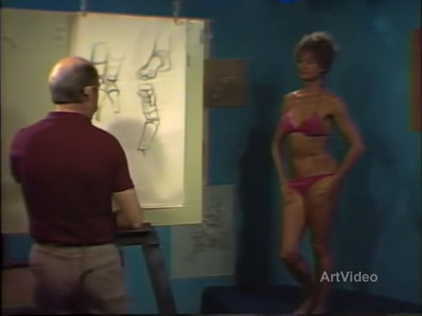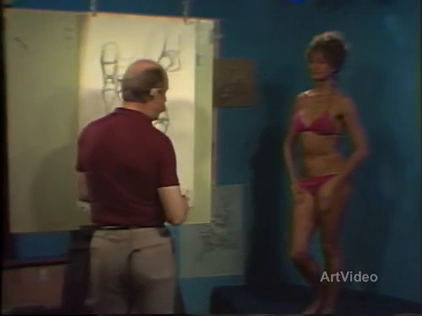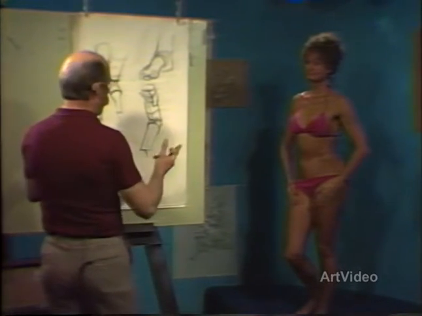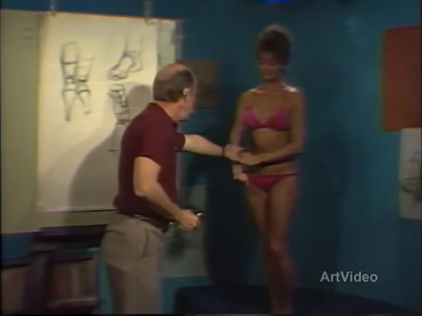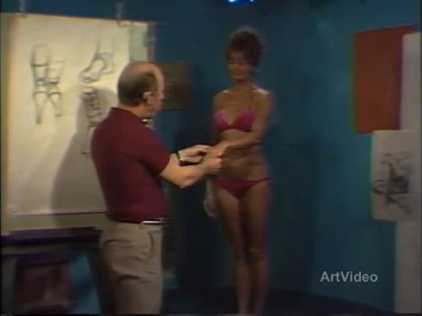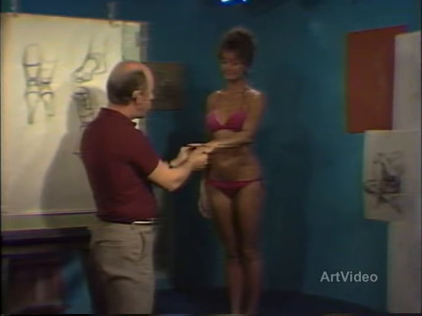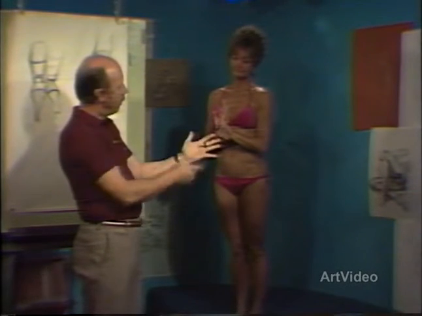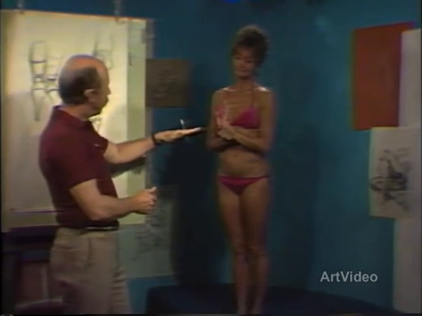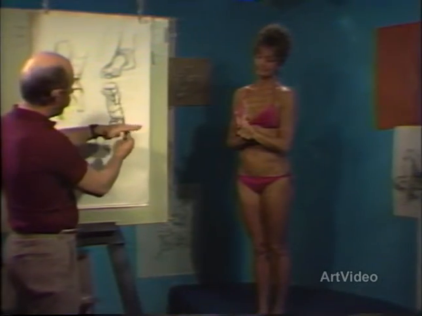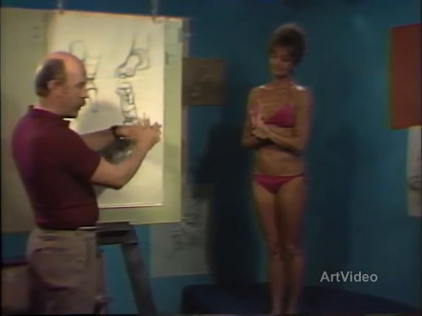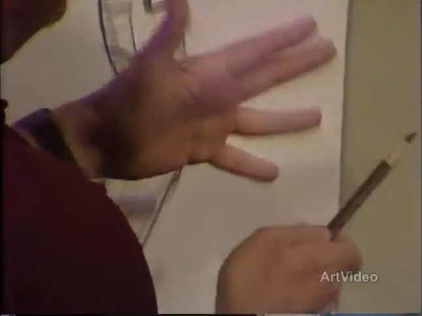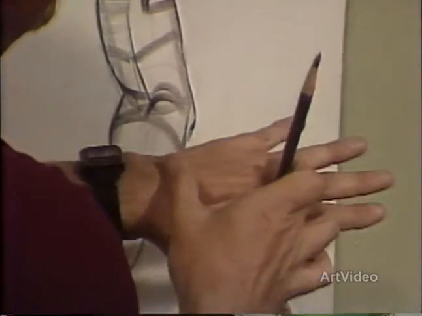Now, let's take a couple of seconds here to just deal with the hands. Now, how are we going to do this? First of all, when you're looking at the hand, the palm of the hand is larger than the top of the hand. I can just use my own hand here. If you look at this area here, if you put a pencil in here and turn it sideways, you'll see that this comes up between the two joints in here. We've got this point in here. So the palm of the hand is larger than the top of the hand.